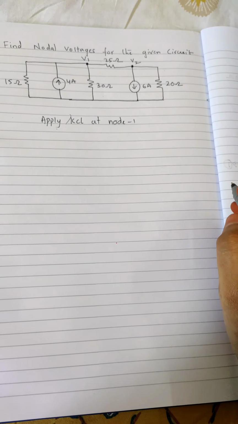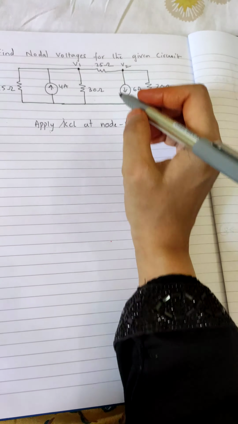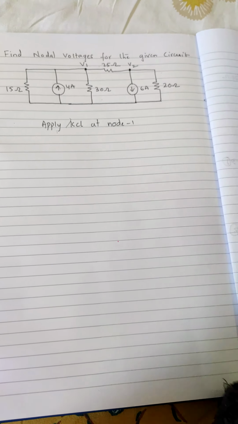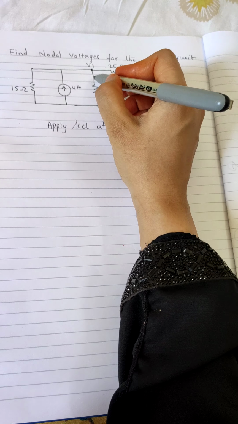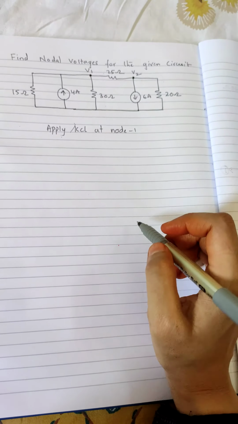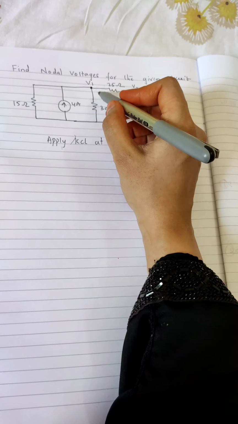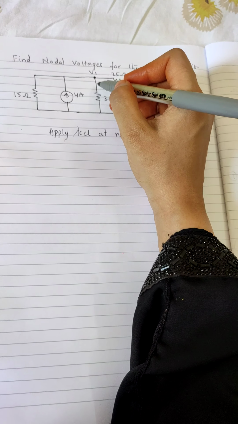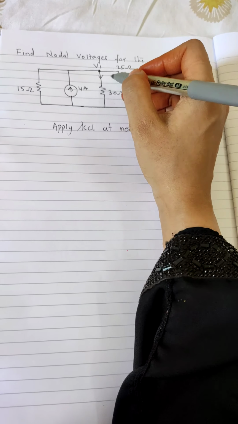Before you apply KCL at node 1, KCL means Kirchhoff's current law. So you first have to identify the number of branches connected to the node. Since we are at this node, 1, 2, 3, 4, four branches are connected to the node. If you don't know the direction of current in a particular branch, then you have to take the direction of current as leaving the junction.